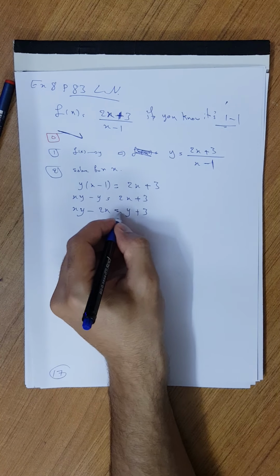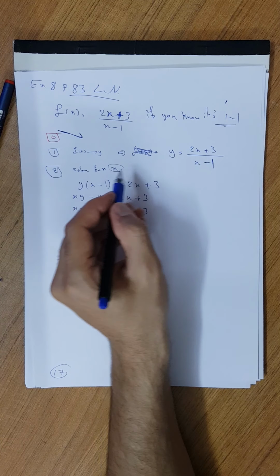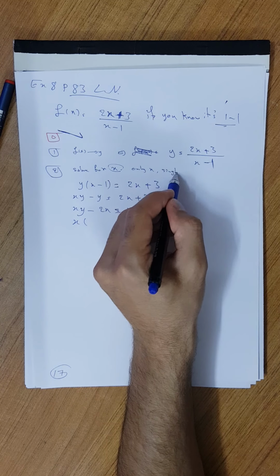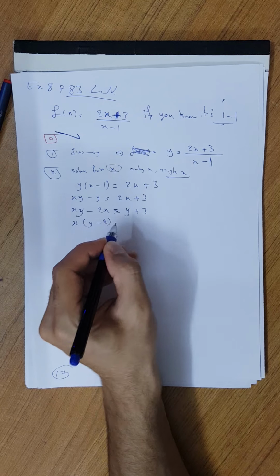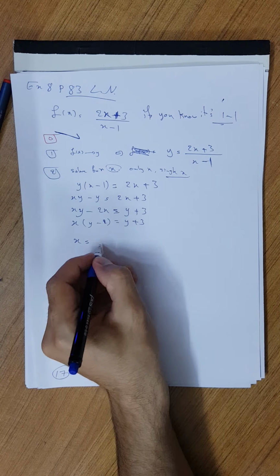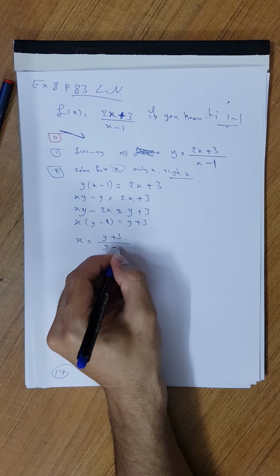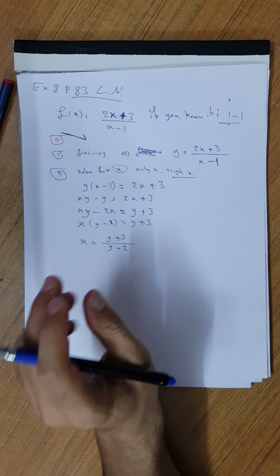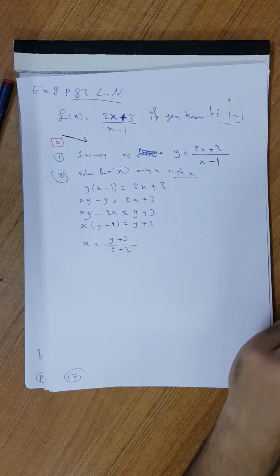Because I want to solve for only a single x, I get x(y - 2) is equal to y + 3, and x is equal to (y + 3) / (y - 2), because we divided both sides by y - 2. I get the denominator here.